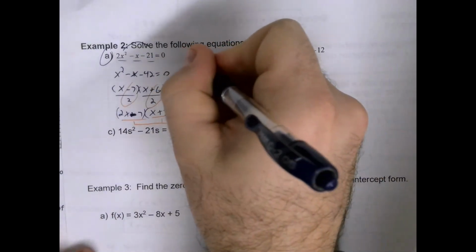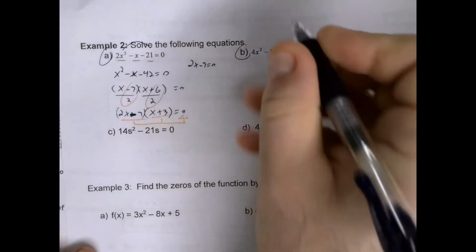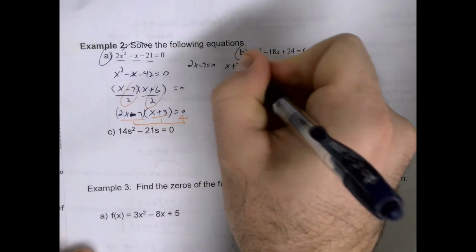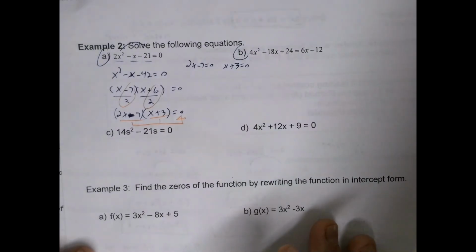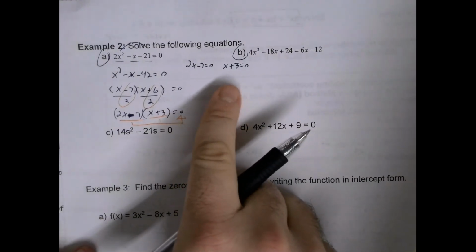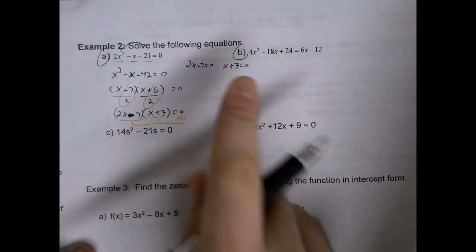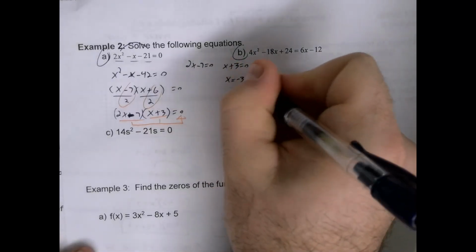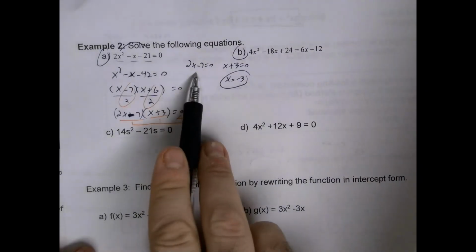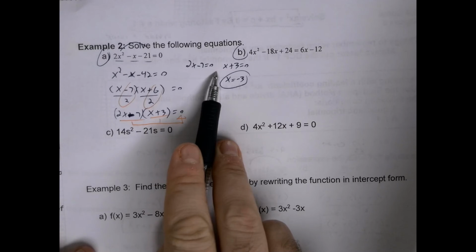Let me show you guys what that looks like. You're going to get 2x minus 7 equals 0, and then x plus 3 equals 0. Okay? Well, which one's easier to solve? So what's the answer for that one? Negative 3. So that one's easy. Now, this one, you got to add 7 over first, and then divide by what? So what's our answer? 3.5 or 7/2, right?